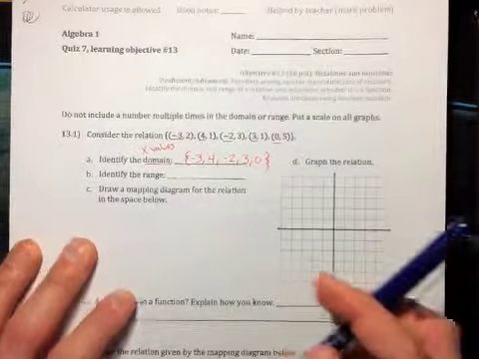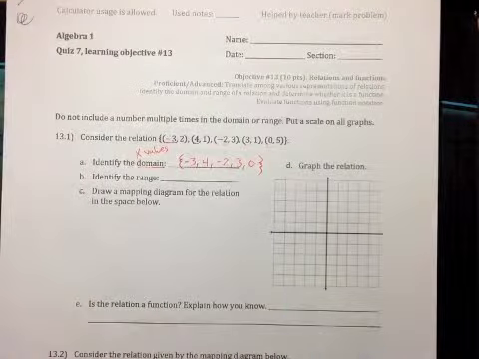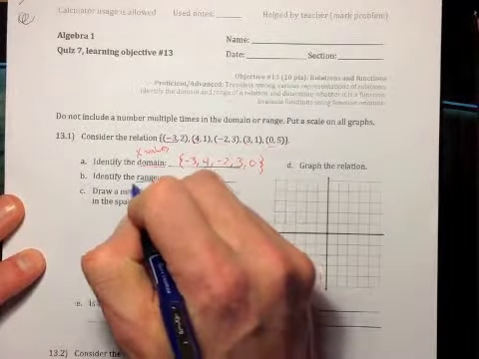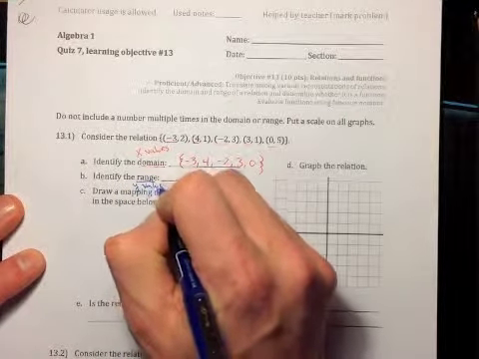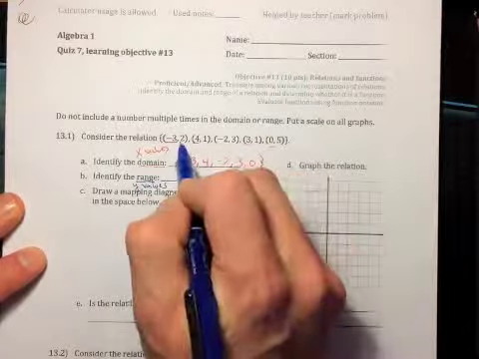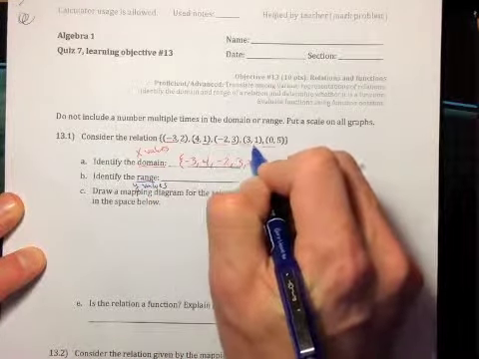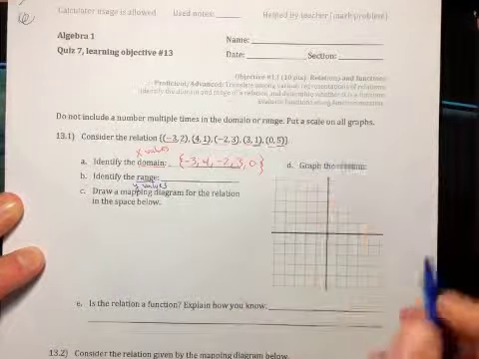Now, in order to identify the range from a set of ordered pairs, we look at the y values, which are the second coordinates in the ordered pairs. So 2, 1, 3, 1 again, and 5.